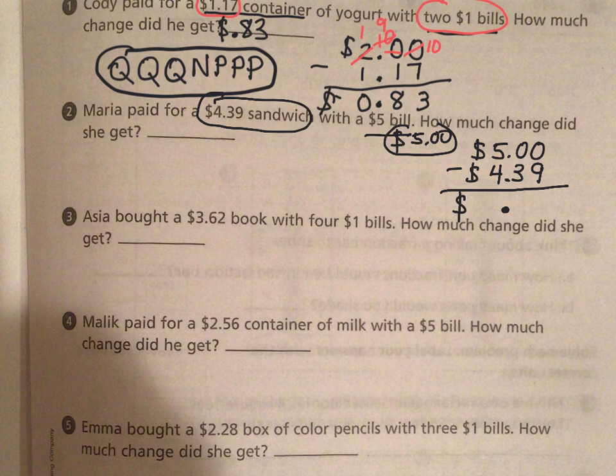Just like the last one, we have to go all the way over to the dollars. If I take 1 away from 5, I have 4. I come over here, I make a new 10. I still have to cross that out and make a 9 so that I can come over here and make a 10. Then I'm ready to subtract, right?